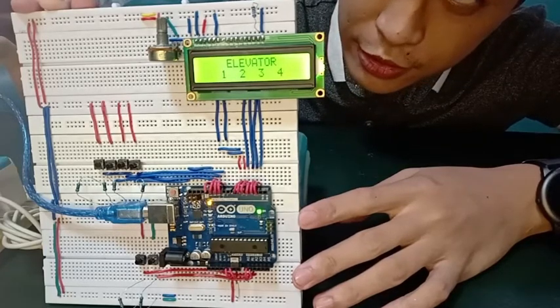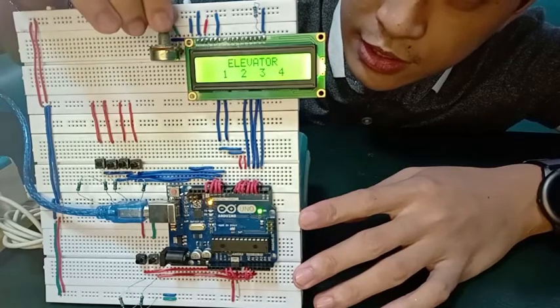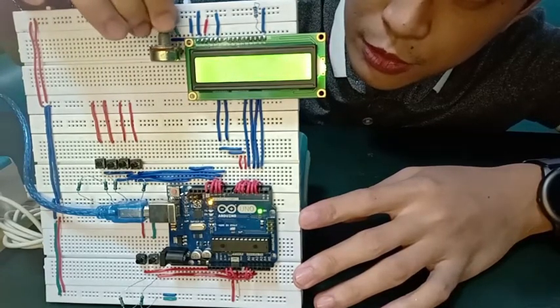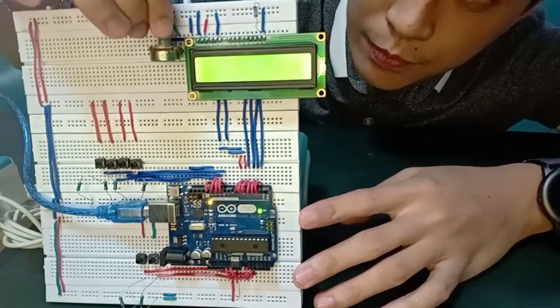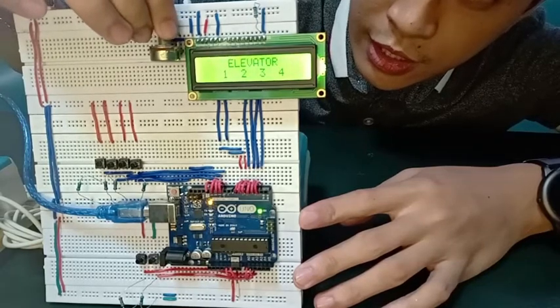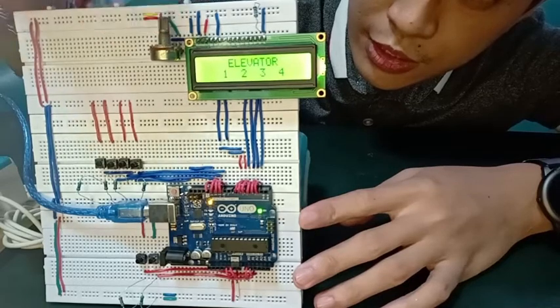The next error is that the LCD display is not in the right contrast. To solve that error, you just need to turn this potentiometer and pick the right contrast for the display.